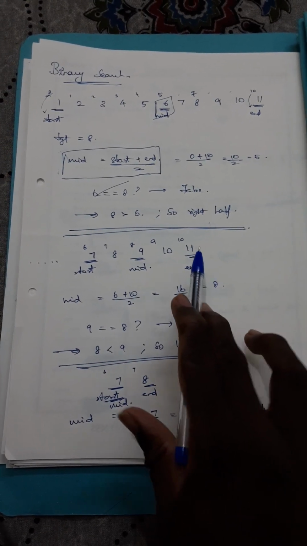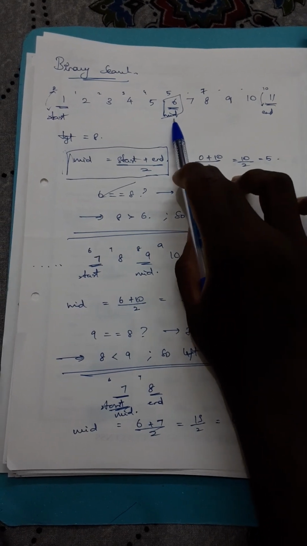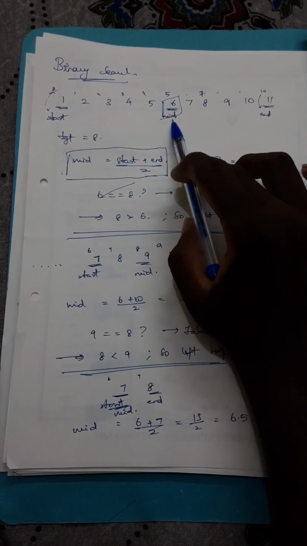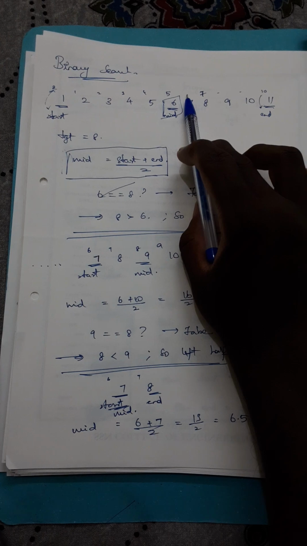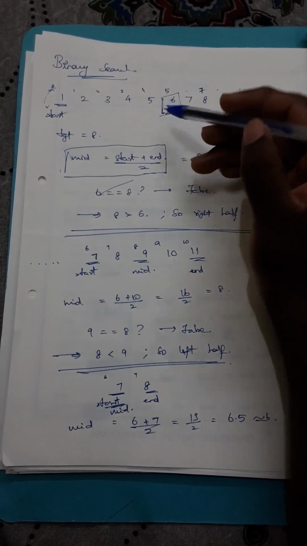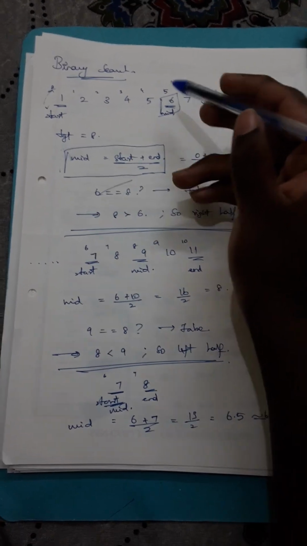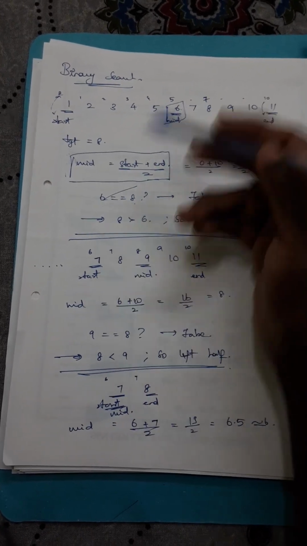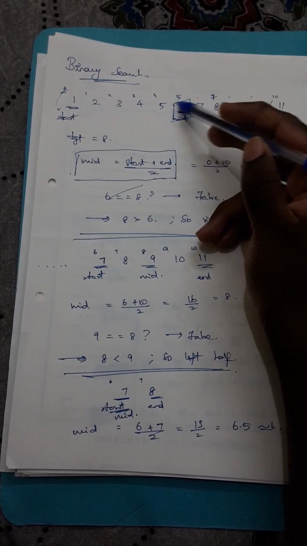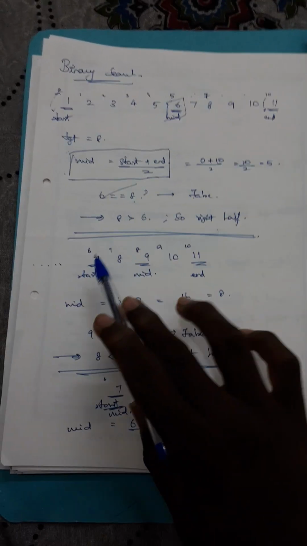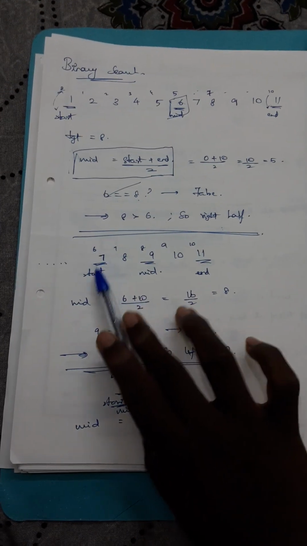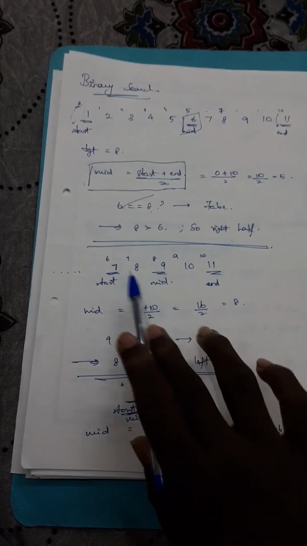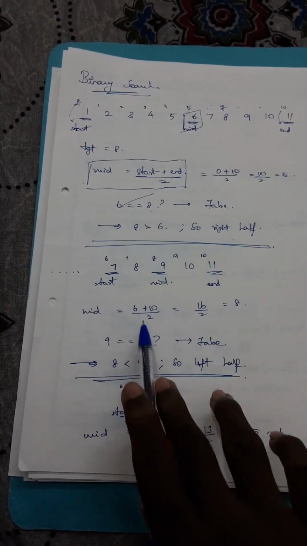So start will be... 6 was mid, right? The mid was the 5th position. So start would be the 5th position plus 1 position. We don't want to take mid because we just compared it with 6. 6 is not equal to 8, so we don't want to bring that again. So we're just giving that position plus 1 as start. So start would be 5 plus 1, the 6th position. The end would not change, and then the mid will be calculated again with the same formula.